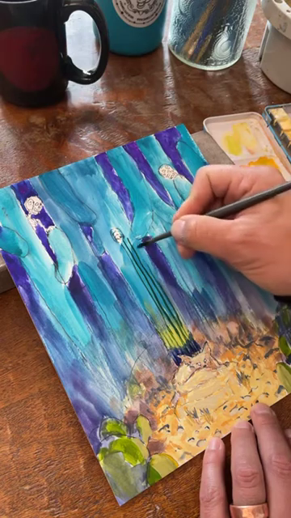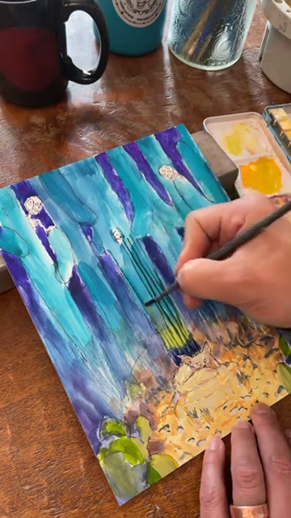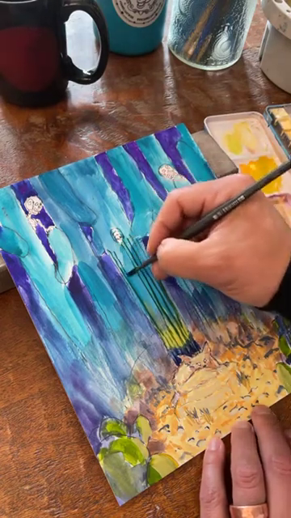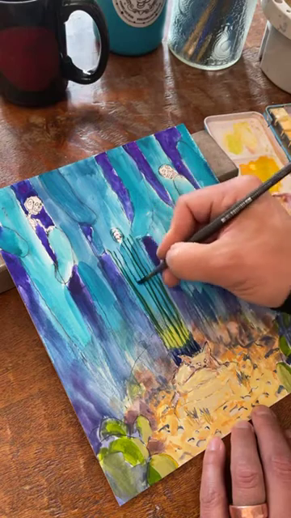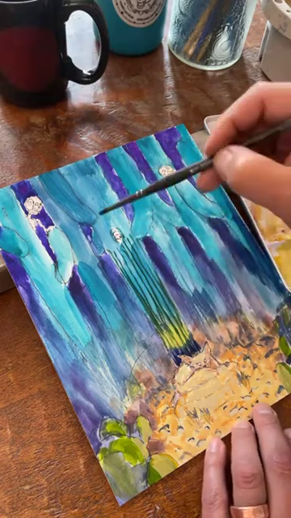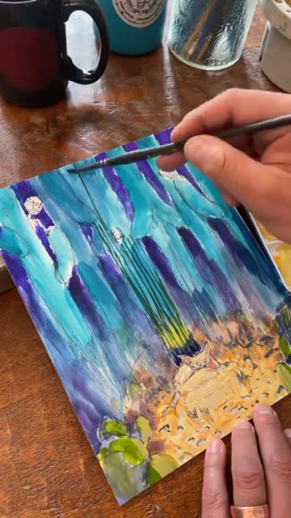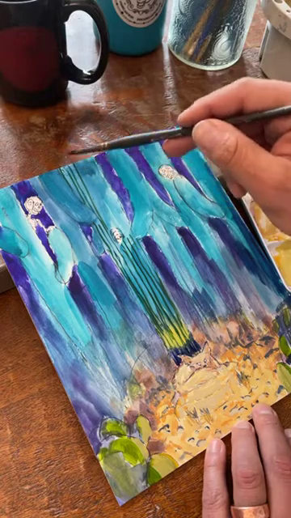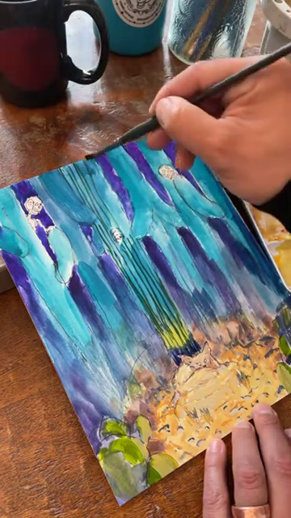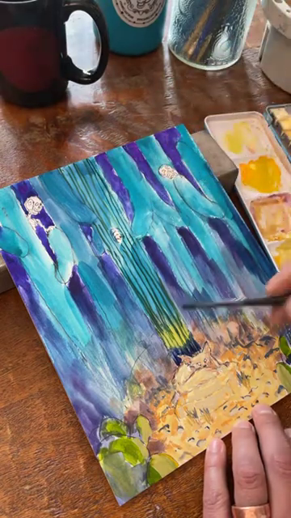And there's going to be a light source coming from above, like a moon or just a bunch of the stars shining down. And this is just a color sketch. I don't really have to go too crazy on the details. I just want to see what's going to work and what's not going to work.